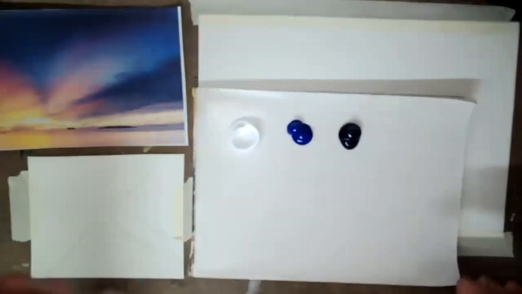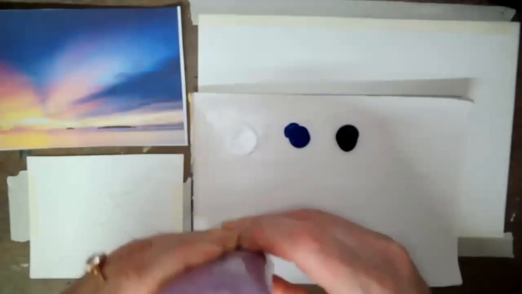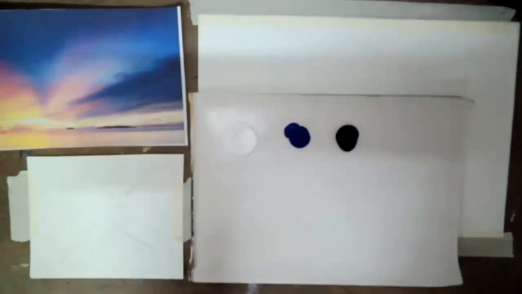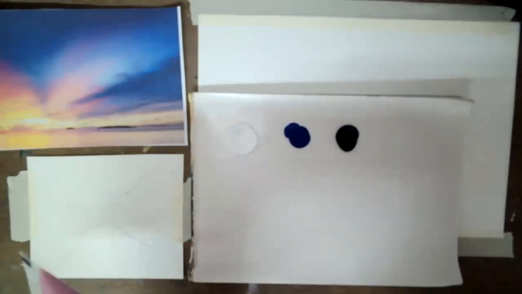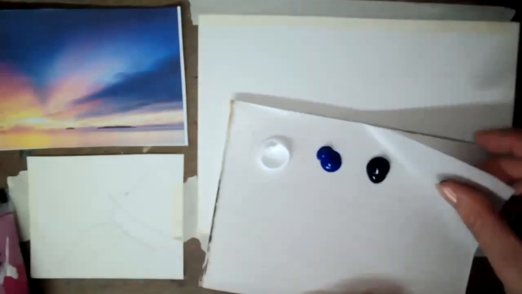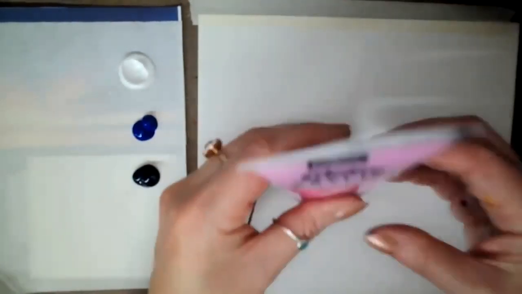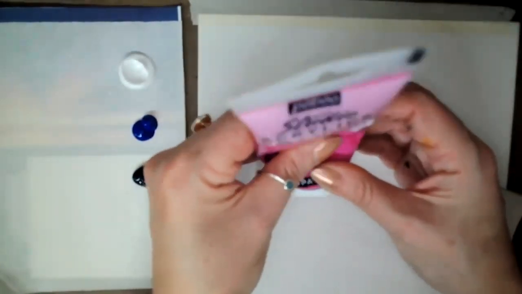So I'm going to go straight in with pink, but if you want to use a red... Actually, because I've got such a small palette here so that I can show everybody, I'm going to keep that away from my blues. I'm going to have another small bit of palette here that's got brights in it.